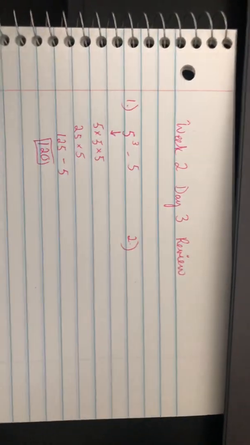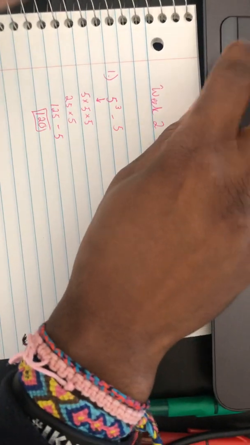Okay. Number 2. All right, I'm trying to do this with one hand and, oops. All right, whatever. So let's look at number 2.